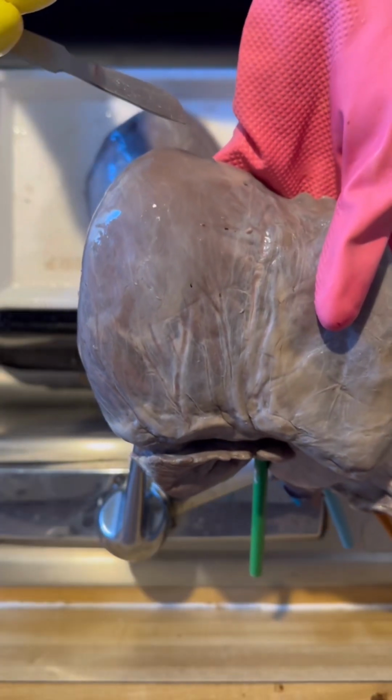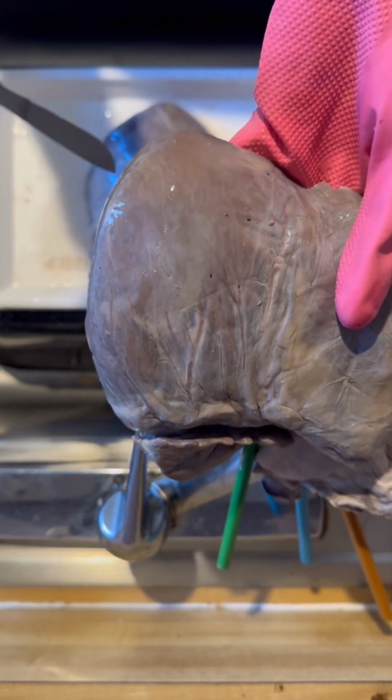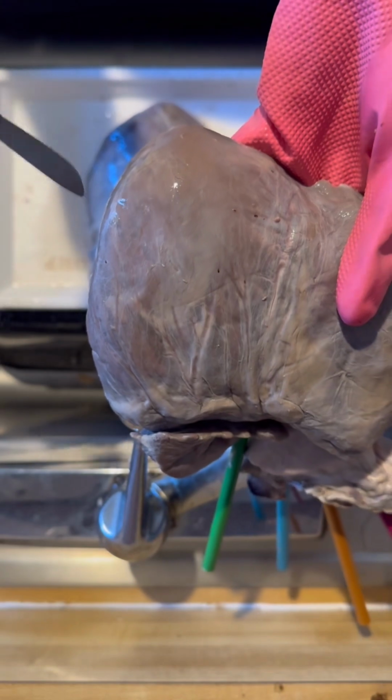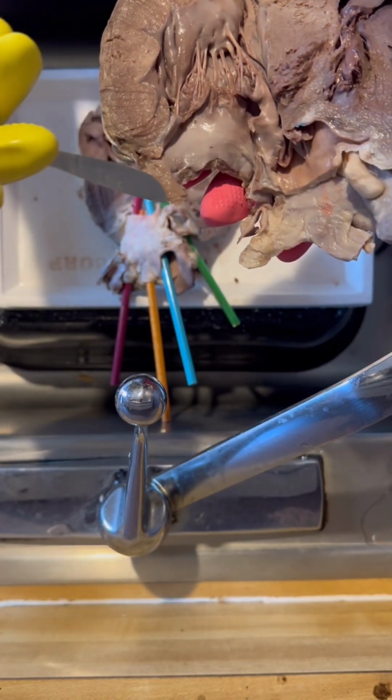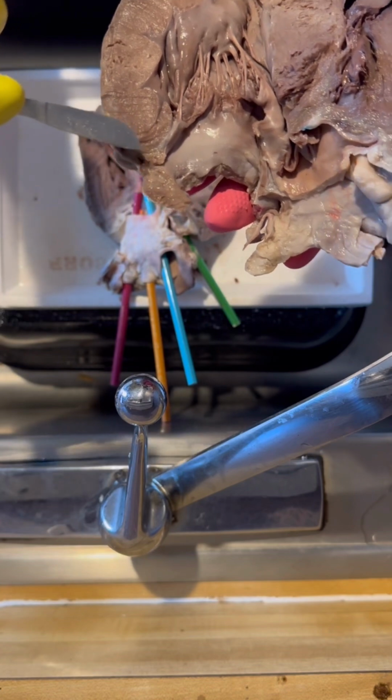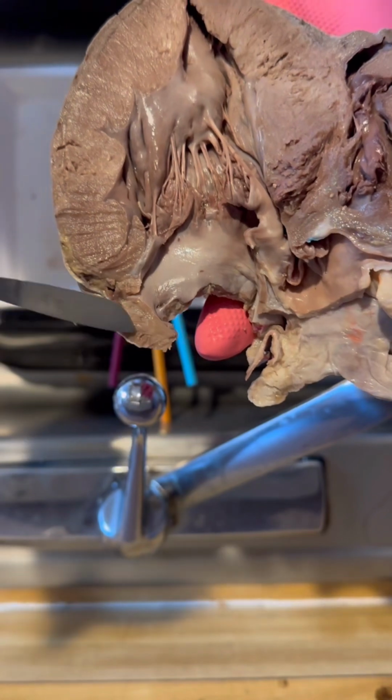This is the apex, the lower pointed tip of the heart. It helps push blood out of the heart. This is the left atrium, the upper left part of the heart. It gets oxygen-rich blood from the lungs and sends it to the left ventricle.